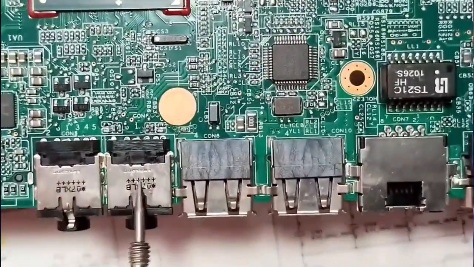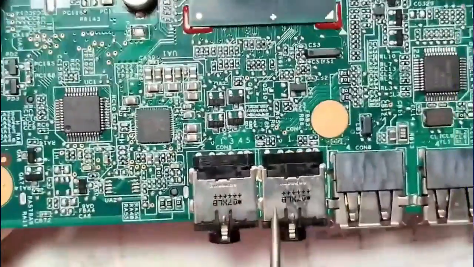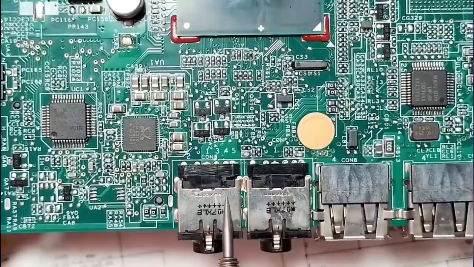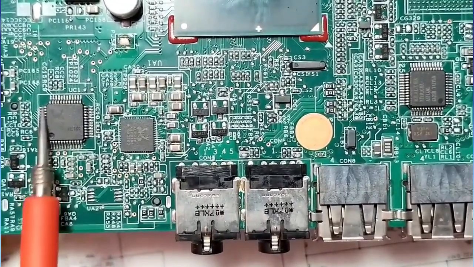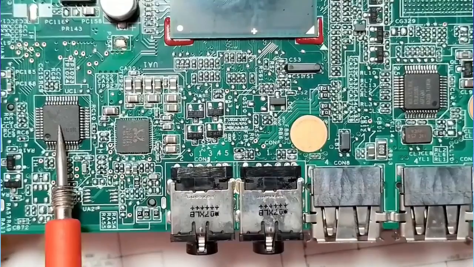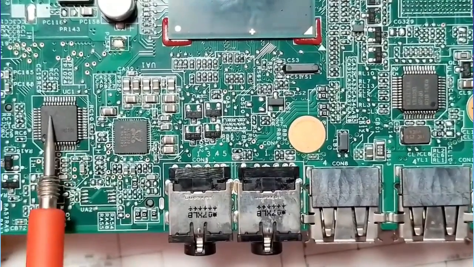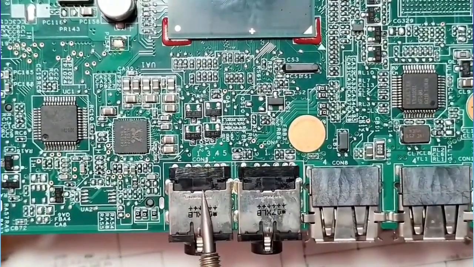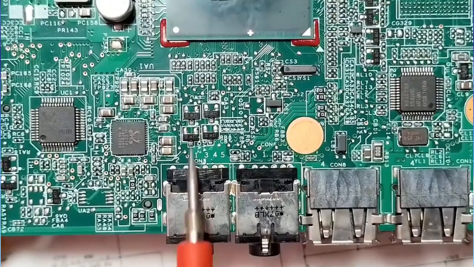So here, as you can see, this is the audio port, and next to this audio port we have this IC. As you can see, this is the audio control IC. If you have any problem with this IC, this port will not work properly.